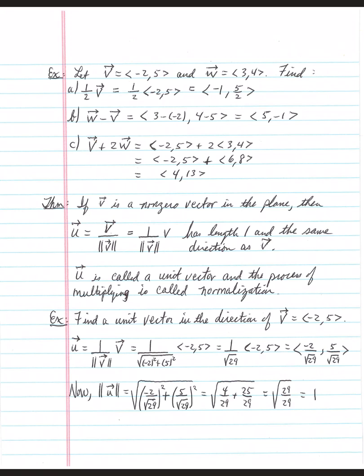Vector v plus 2 times vector w, where 2w is a vector in the same direction as 3, 4, but twice as long. Well, if we take vector w and double both numbers, we get 6, 8. So these are very intuitive as far as adding, subtracting, multiplying. Just be careful to match your parts carefully. So vector v plus 2w: negative 2 plus 6 is 4, 5 plus 8 is 13.